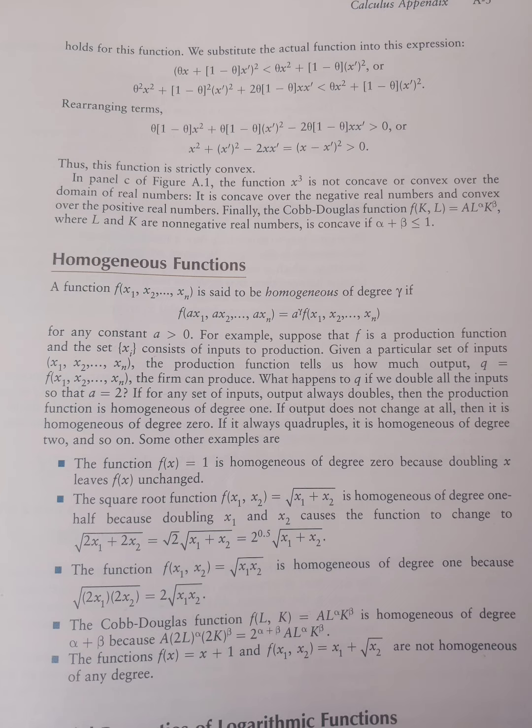Second bullet point, the square root function f of x1 and x2 equals the square root of x1 plus x2 is homogeneous of degree 1/2 because doubling x1 and x2 causes the function to change to the square root of 2 times x1 plus 2 times x2, which equals the square root of 2 multiplied by the square root of x1 plus x2, which equals 2 to the power of 0.5 times the square root of x1 plus x2.